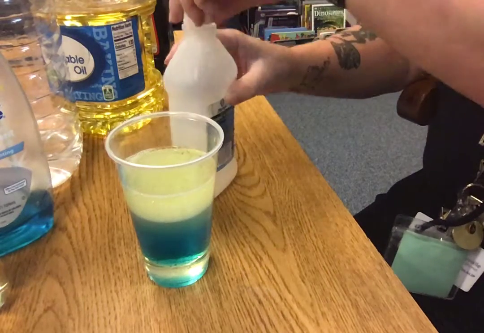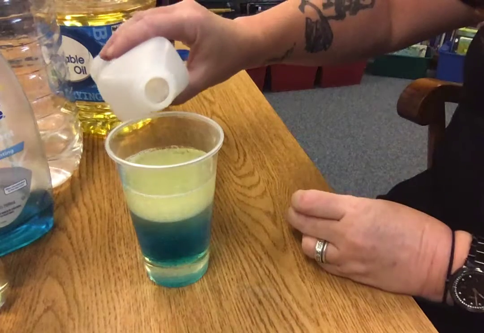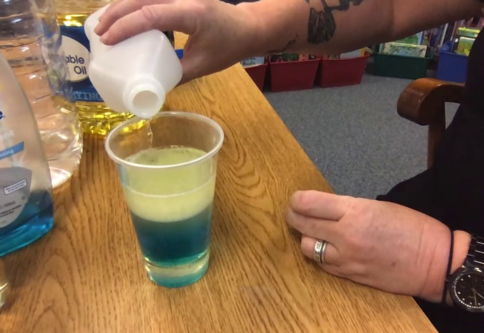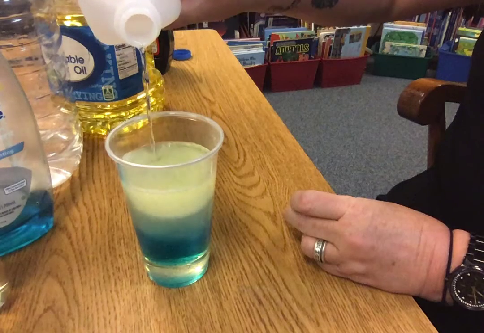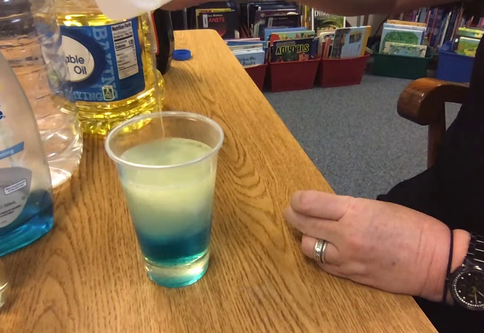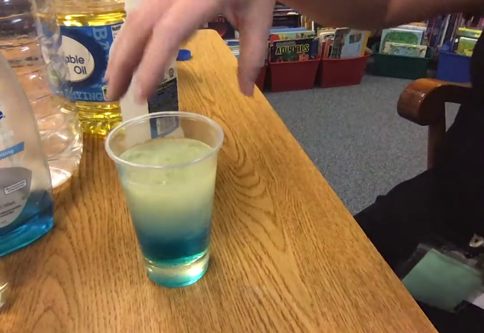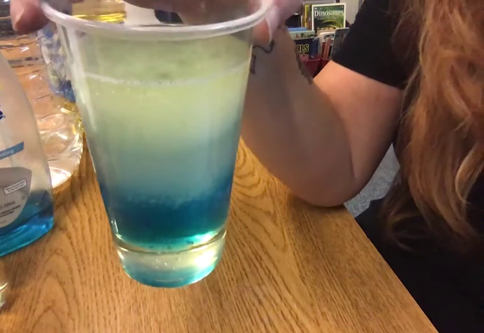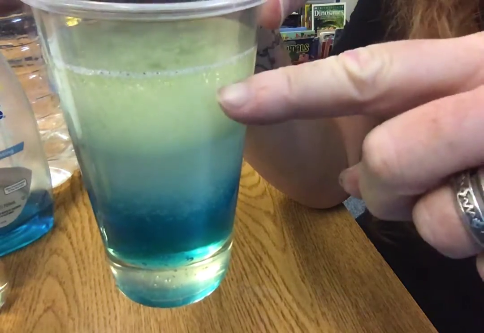So now we're going to put in some rubbing alcohol. Actually, let me see if I can do this. Here's rubbing alcohol, and that's supposed to sit right on top of the oil. Kind of hard to see, isn't it? It would help if I got it. You can kind of see a little line there.